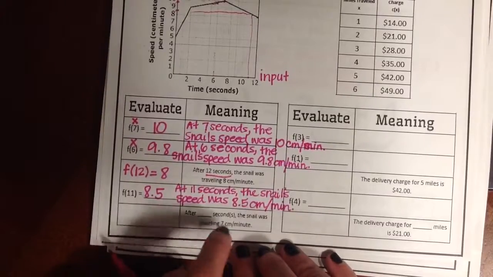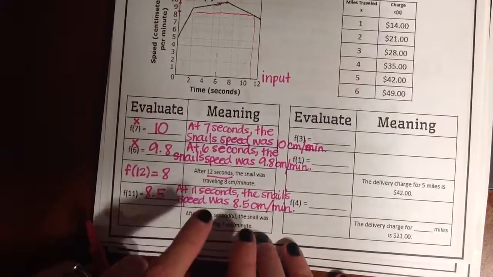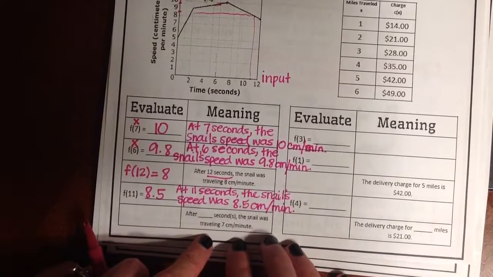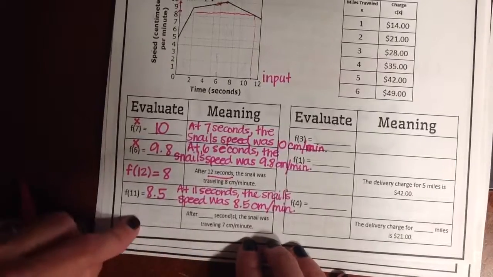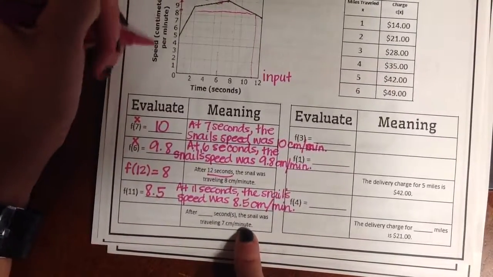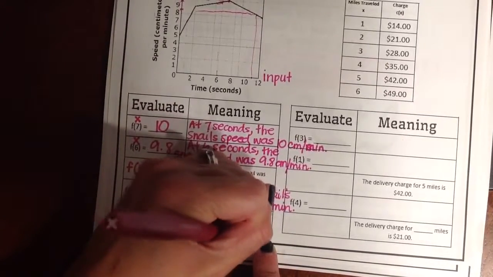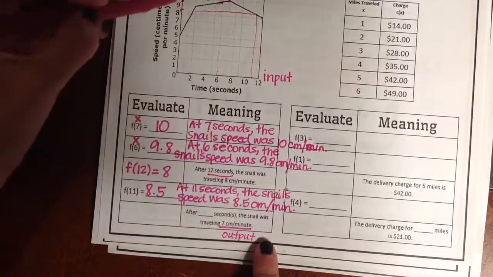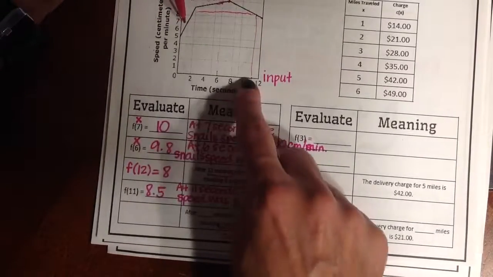Now we're going to figure out the next one, and they gave us the meaning, but they only gave us part of it. So now we've got to figure out after how many seconds the snail was traveling 7 centimeters per minute. And then we have to write it in function notation. Okay, so if this is centimeters per minute, I know that this is my output value. So I'm going to go to my output line at 7, and I'm going to do the same thing that we would do for the input.